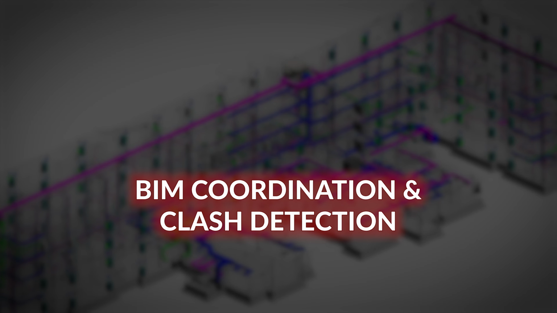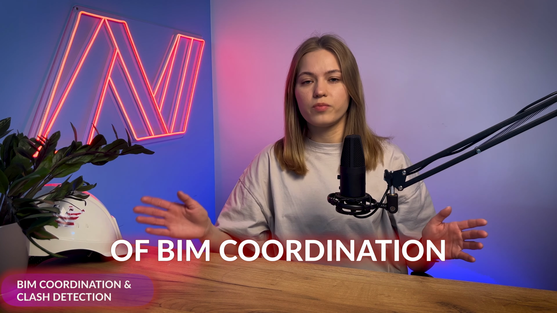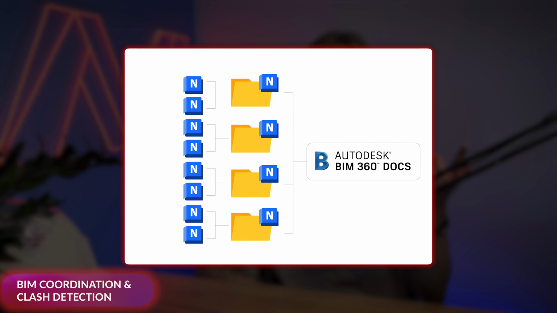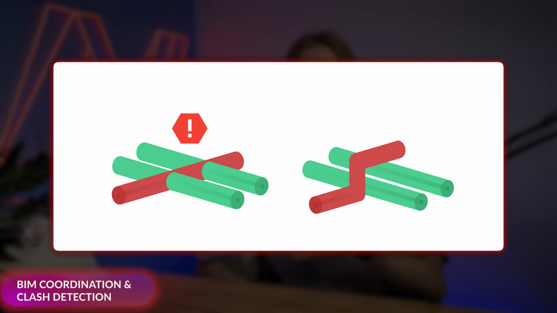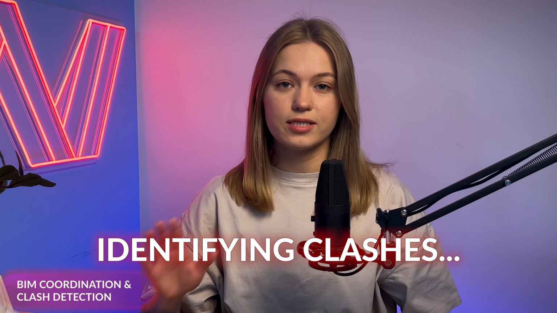BIM coordination involves more than just clash detection. While clash detection is a crucial aspect of BIM coordination, it's just one part of the process. BIM coordination encompasses activities such as model integration, design review, clash detection and resolution, and collaboration among different disciplines involved in a project. BIM coordination is about ensuring all elements work together seamlessly, not just identifying clashes.